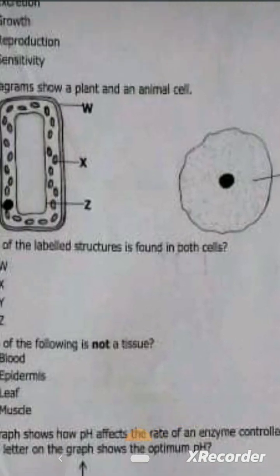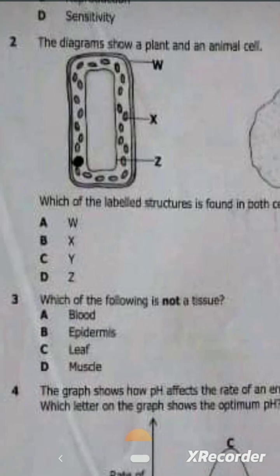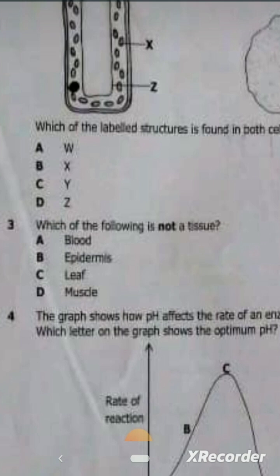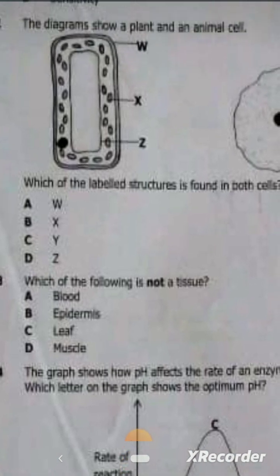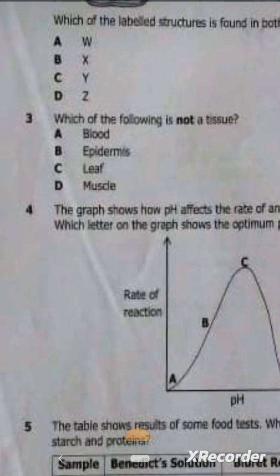Okay, so the answer was Y, which is C. So those who got this question, it was just by luck. And I'm sure there are some that I did not mark properly. Yes, the answer here is Y, cytoplasm. Okay, going to question 3.